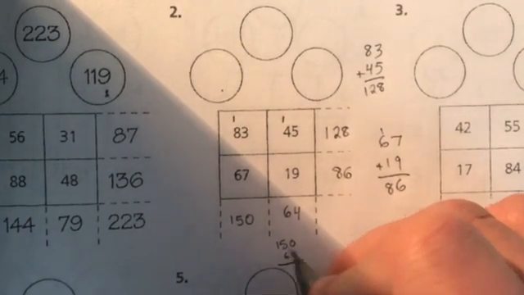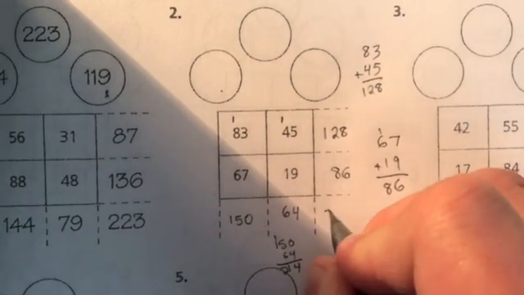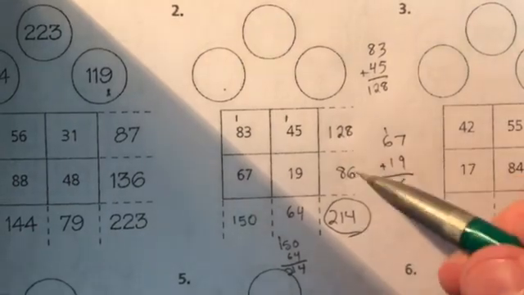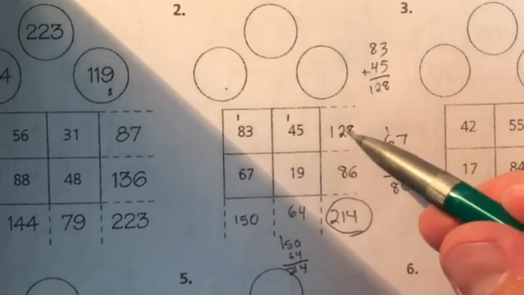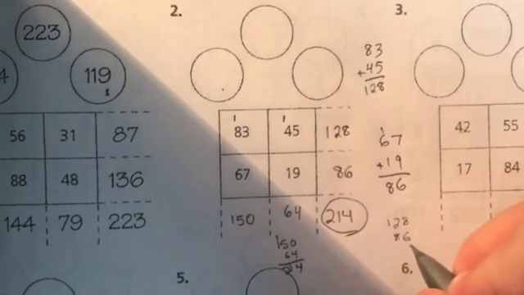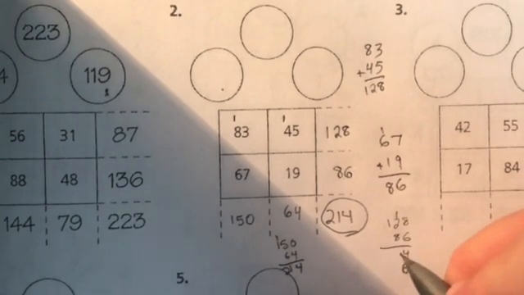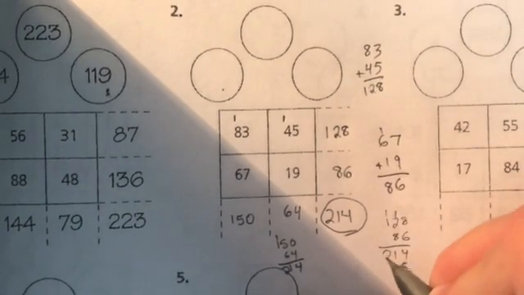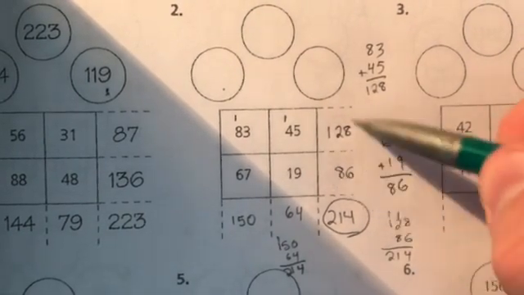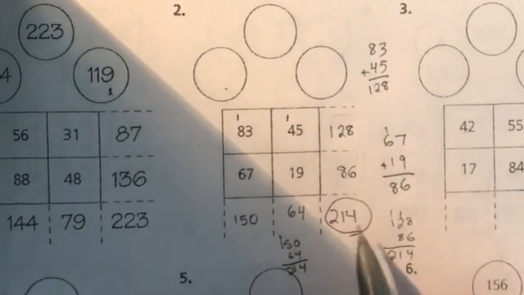Now when we get to this part of the problem, we're going to add 150 plus 64. 4 plus 0. 5 plus 6 is 11. 1, carry the 1. 1 plus 1 is 2, and we get 214. That number down here should be the same as what we get when we add 128 plus 86. 8 plus 6 is 14, 4, carry the 1. 8 plus 2 plus 1 is 11. And it works. We do get 214 there as well. So these numbers add to 214. These numbers add to 214.